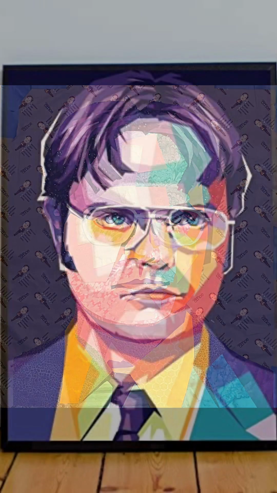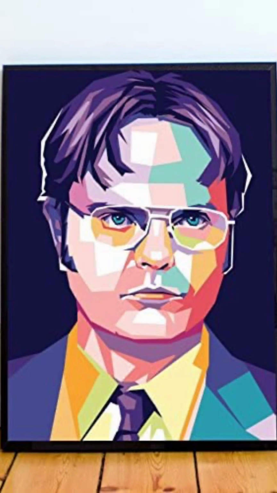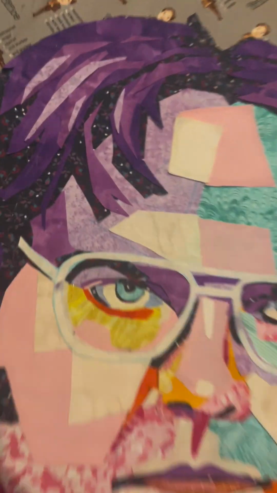Today I'm going to show you how to create a Dwight Schrute Fabric Portrait. Before we get into the meat of how this was created, there's two things that I'd like to talk about.